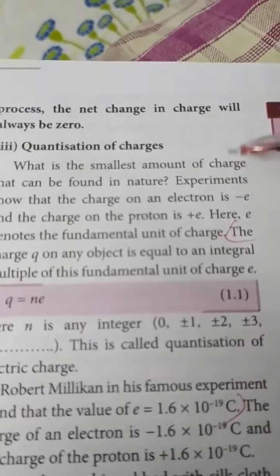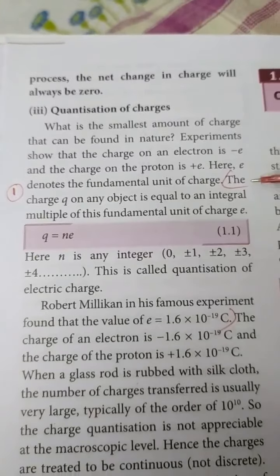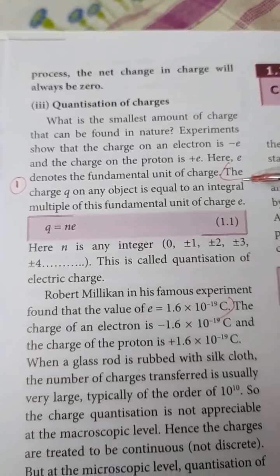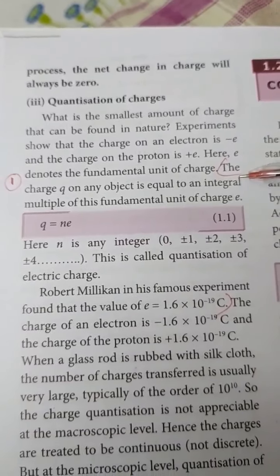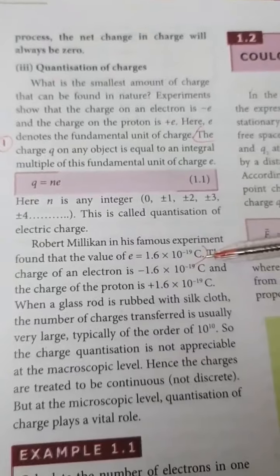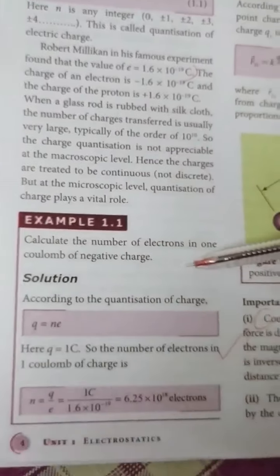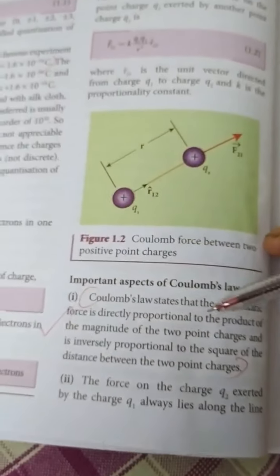quantization of charges. Mark this: quantization is nothing but the integral multiple of the fundamental unit of charge, and you have to study about the value of e, and read example 1. Next, Coulomb's law.